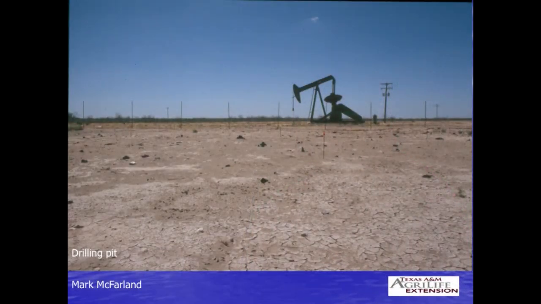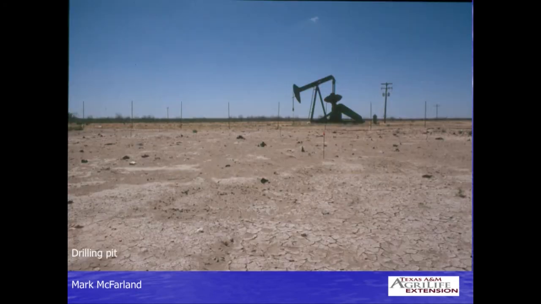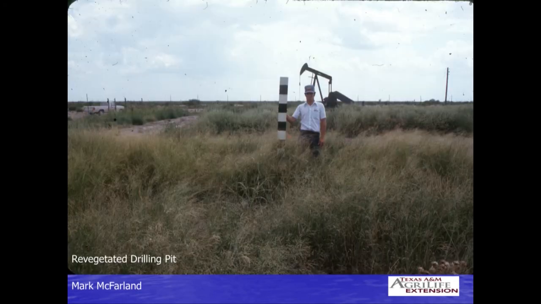Now, this is what it can look like if they don't do it properly. Can it be regenerated? Can it be reclaimed? Yeah, it can be reclaimed, and it can look like that. But that doesn't happen overnight. If you get to the point where it looks like this, you've got several years before it's going to look like that, if you get it to that point.